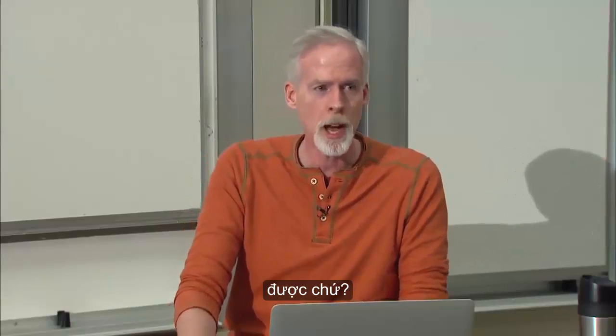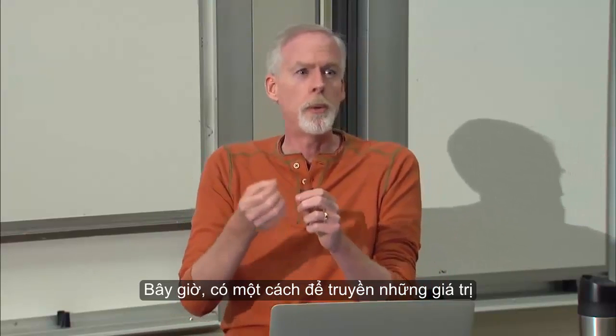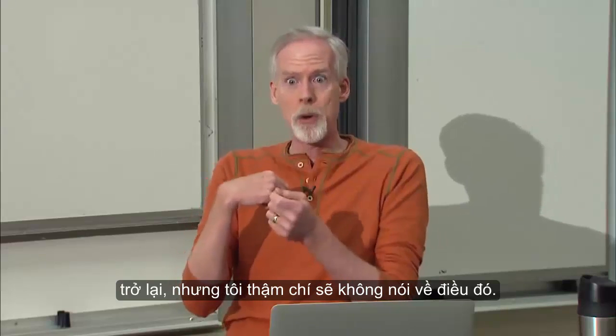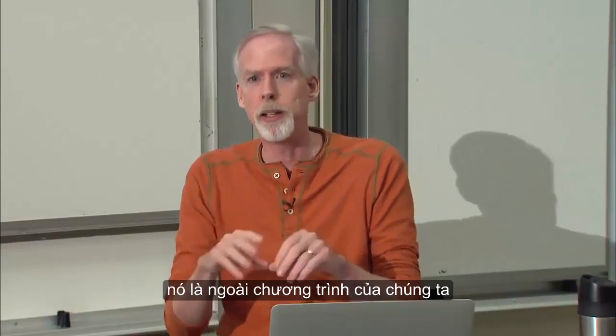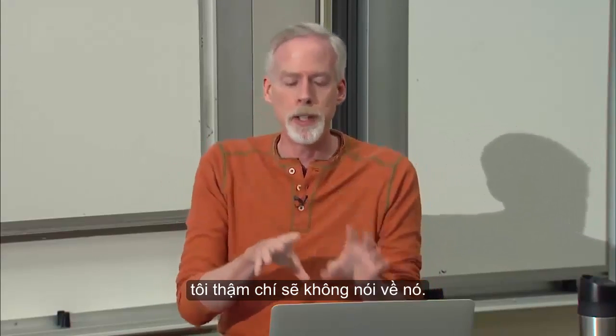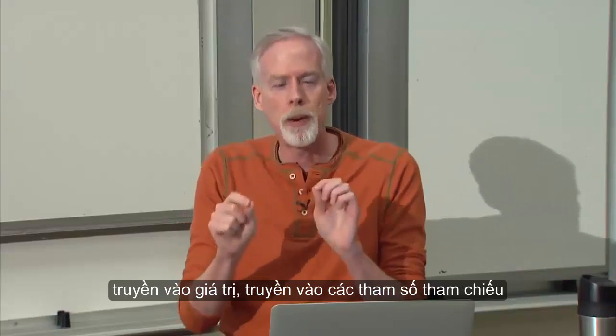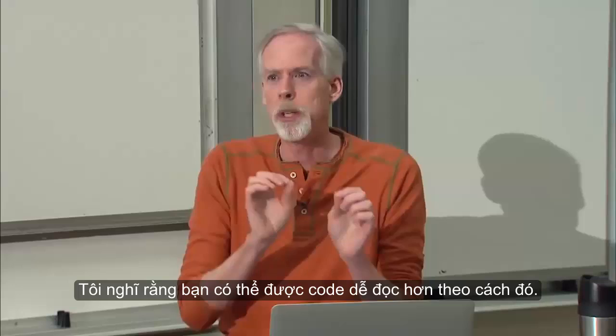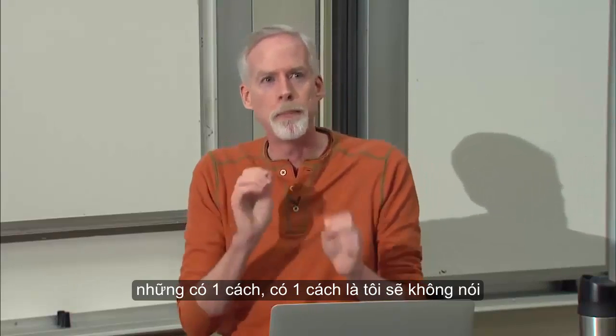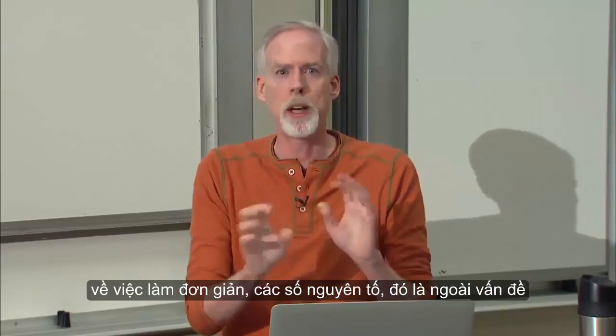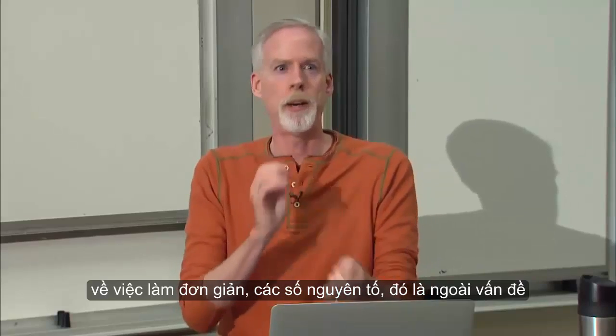Now, there is a way to pass by value things back out, but I'm not even going to talk about that. You can read about it. It's this inout thing. I really think it's better to stay within pass by value and pass by reference parameters. I think we get more readable code that way. But there is a way, which I'm not going to talk about, to do inout parameters.